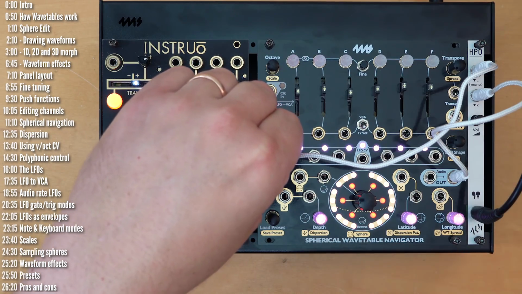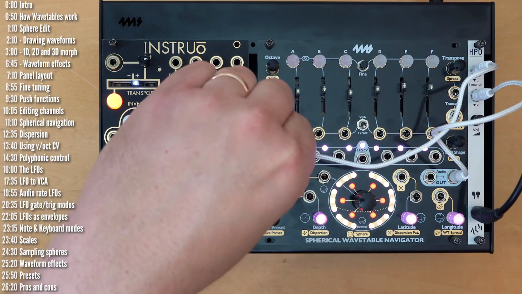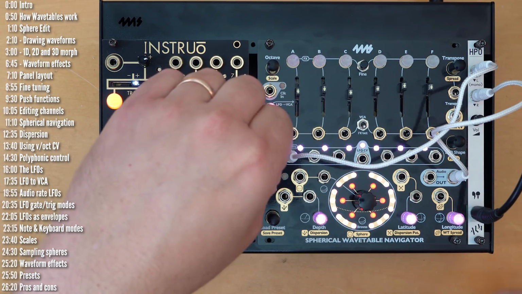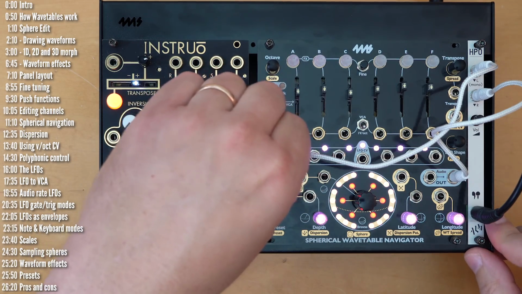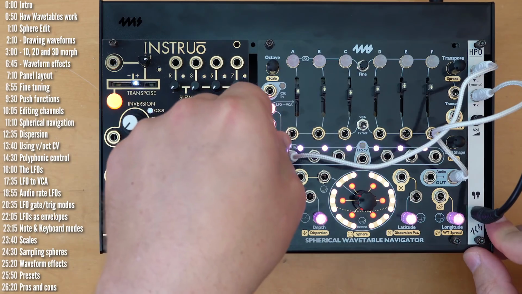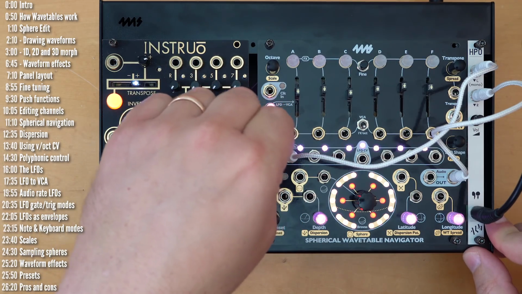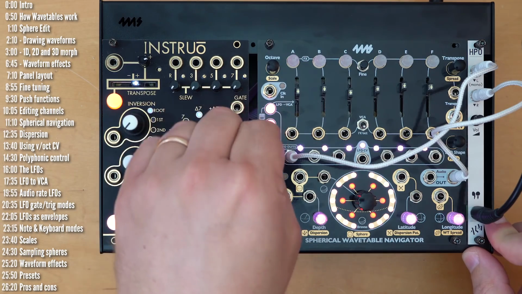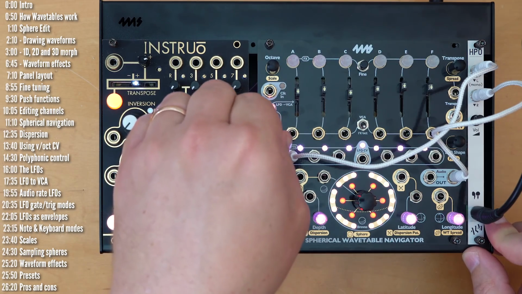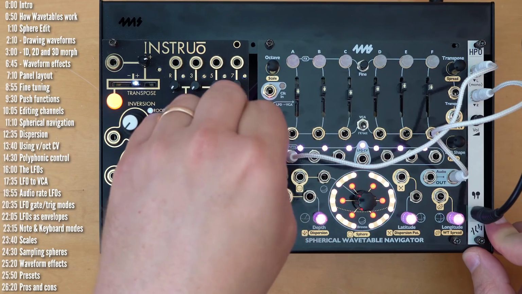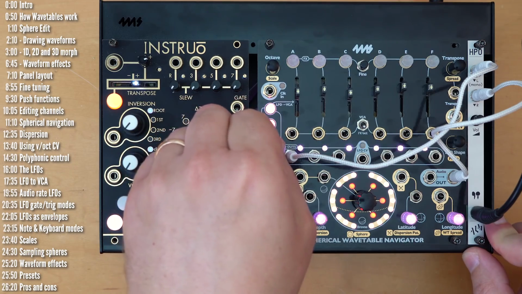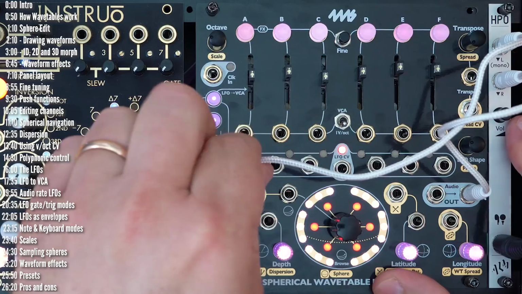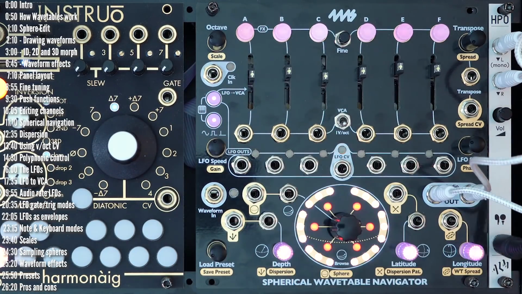When they do, they'll go up in semitones. And there is some aliasing at the higher rates. But if you wanted to use them for playing notes, you could do that as well, or for audio rate modulation. Right, so those are the LFOs at audio rates.